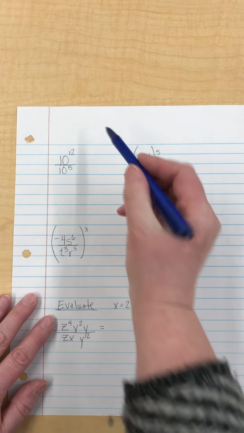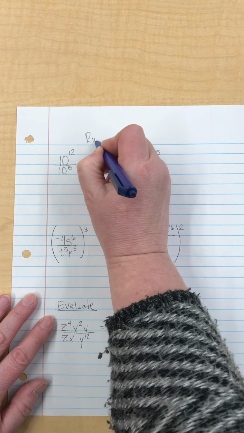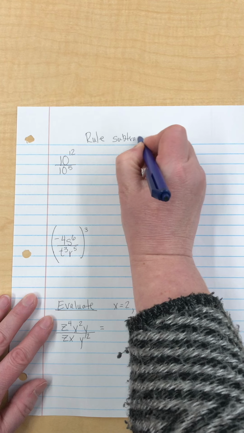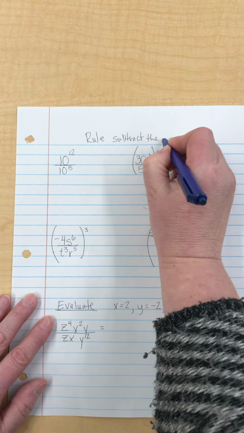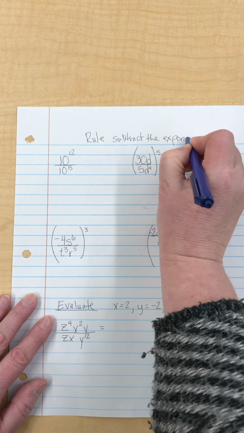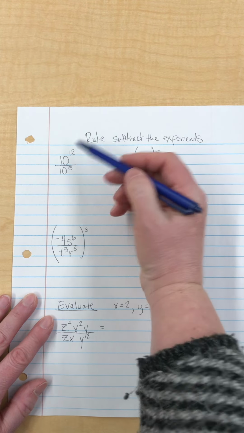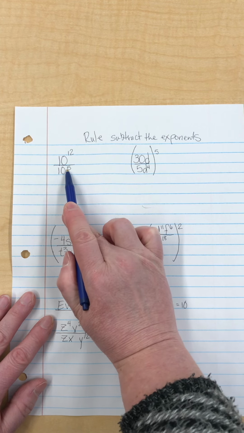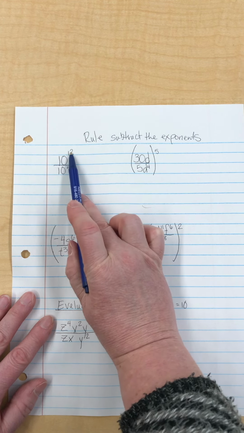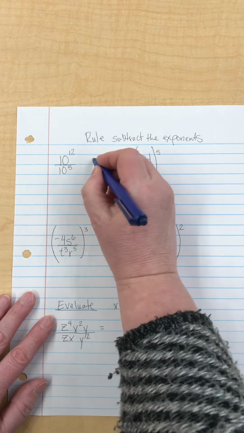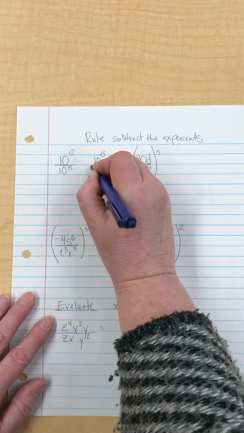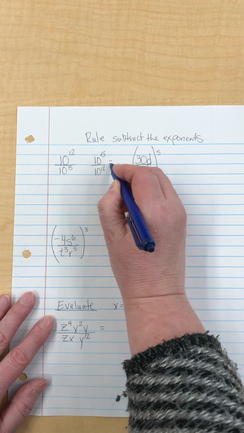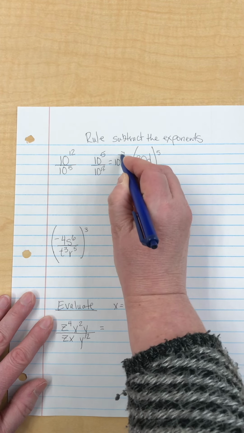So the rule for dividing is to subtract the exponents. And it doesn't matter if you have a smaller number on the top, it's always the numerator subtracted by the denominator. So in this case, it would be 12 minus 5. If these were flipped around and we had 10 to the 5th over 10 to the 12th, we would still do 5 minus 12, and in this case, we would get a negative exponent.